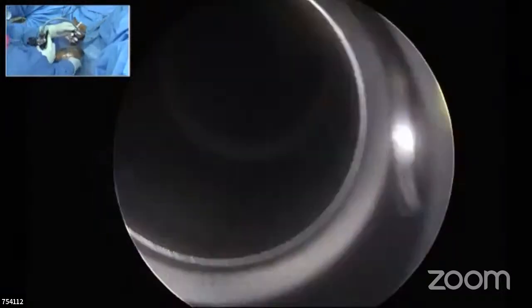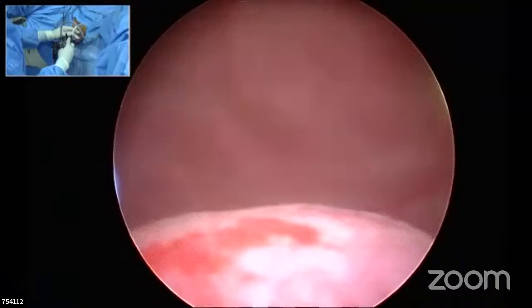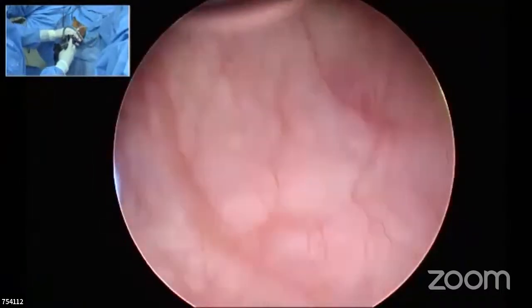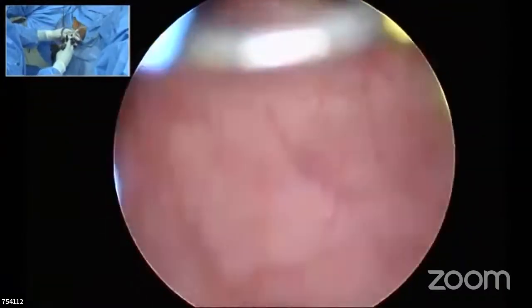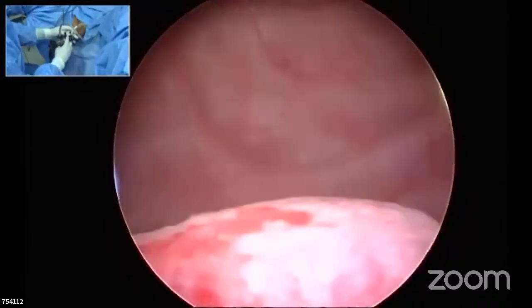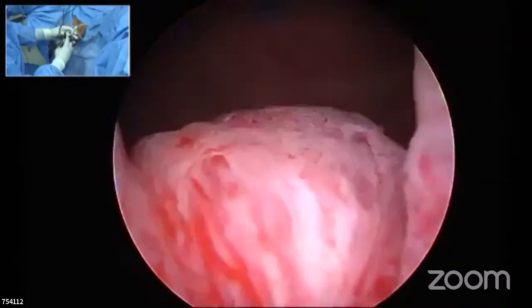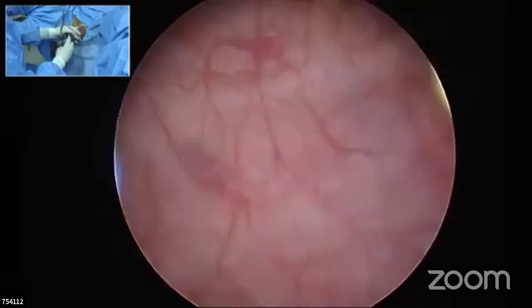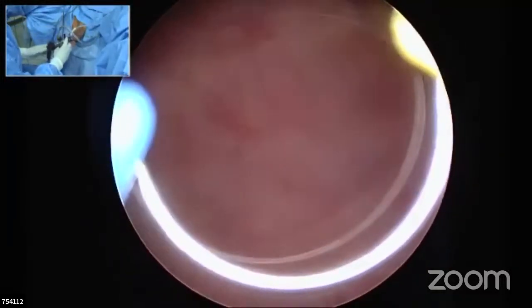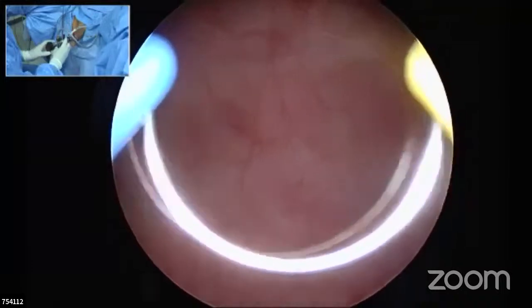Right, sir. I'll start resecting the median lobe. Two issues whenever you start resecting the median lobe. Don't resect the median lobe when the bladder is empty, because the dome can come towards this area and you may injure the dome. So keep the bladder half full whenever you start resecting the median lobe. That's a mandatory thing, which I always advise.